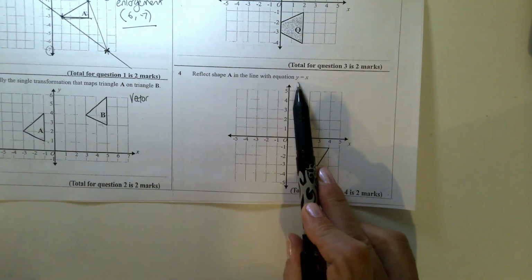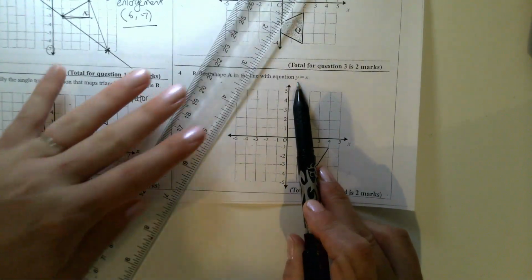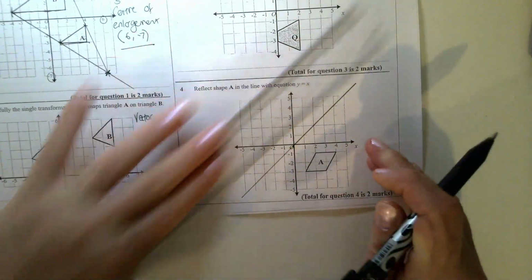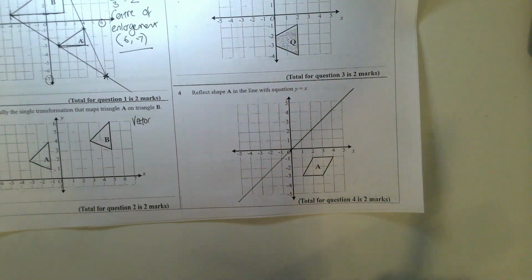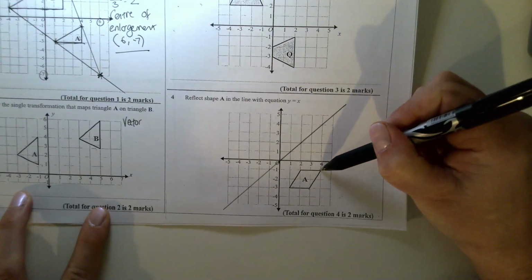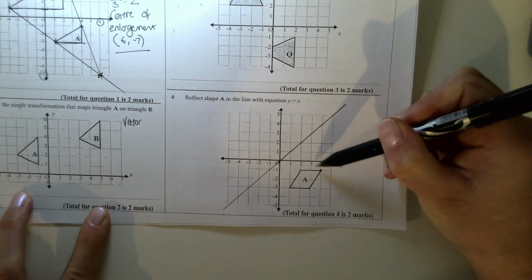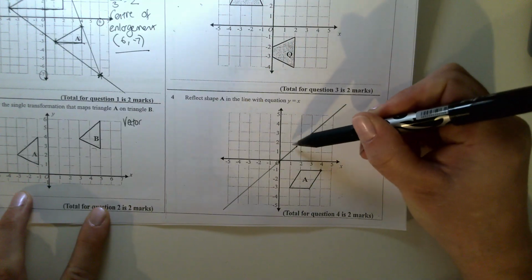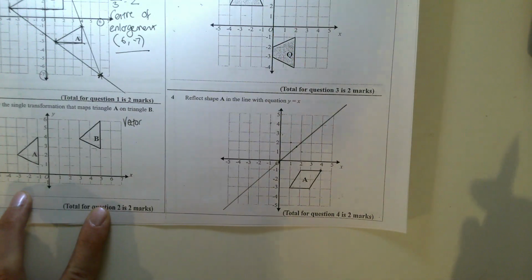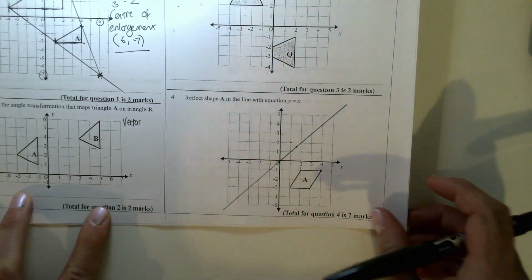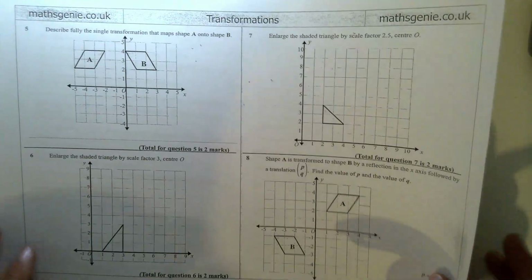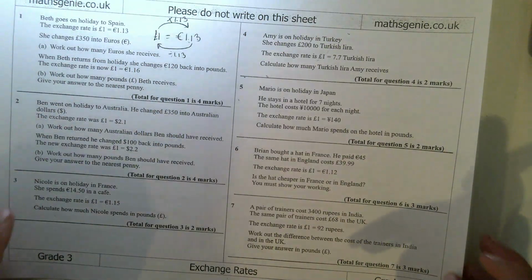You need to draw the line of y equals x. That line is this diagonal one that runs along here. And then you're going to reflect A in that line. Remember to count in diagonal squares. So this point here, you're going to count 1, 2 and a half. There's your half, 1, 2. So count in diagonal squares and repeat the same distance away. Okay, so have a go at those 2 pages as well at home.